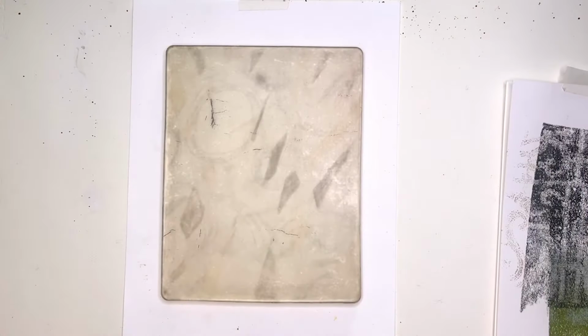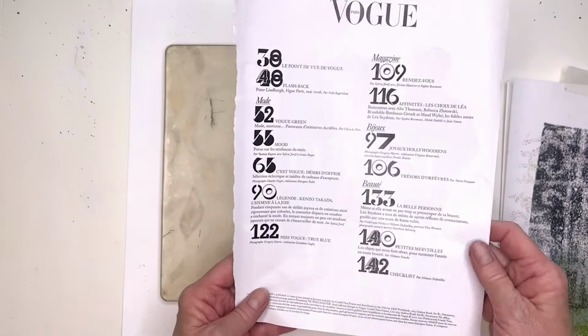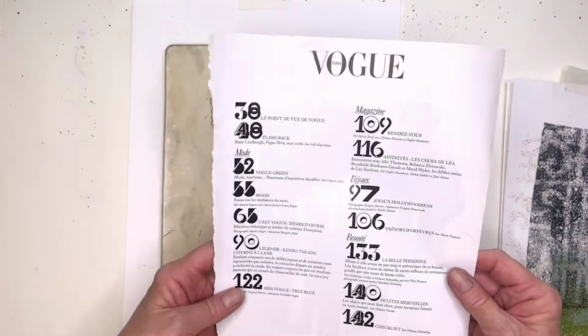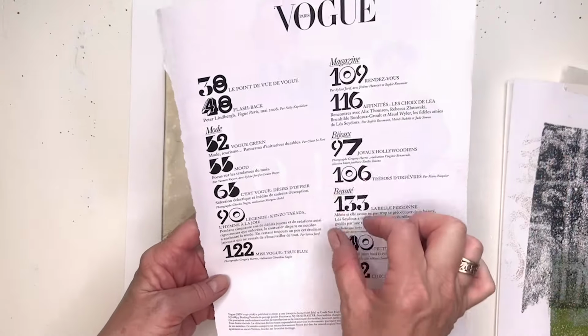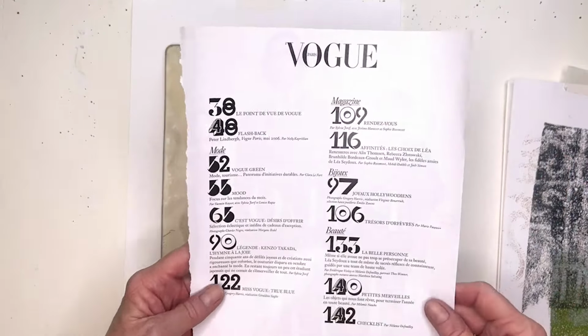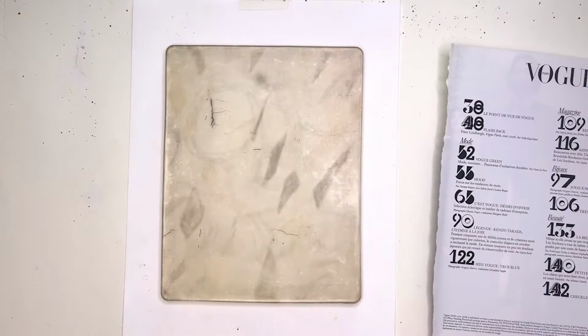So I'm going to try one with some text, just to find some nice text in my magazines here. So we're going to just do this simple one and just be able to use some of these numbers. You could run a strip of those lovely numbers through there. I will get my baby wipe ready and clean my plate, sorry.